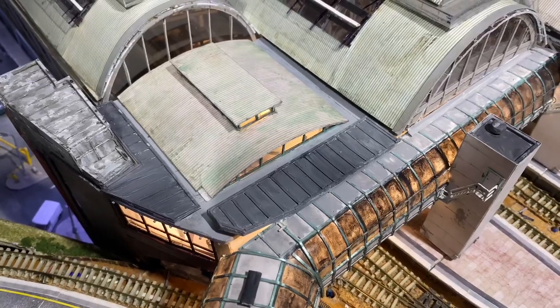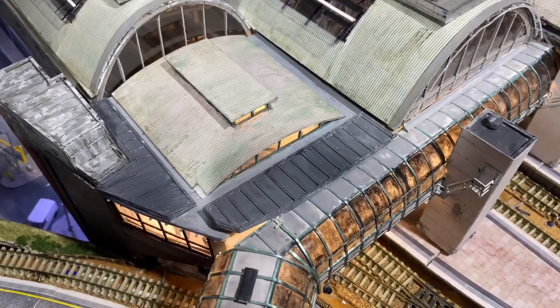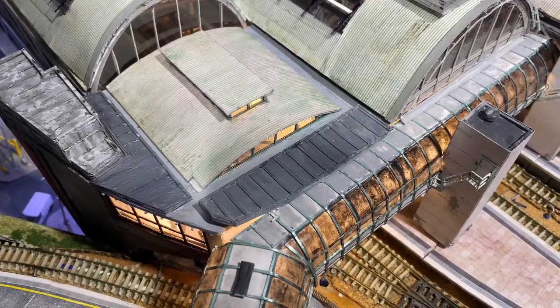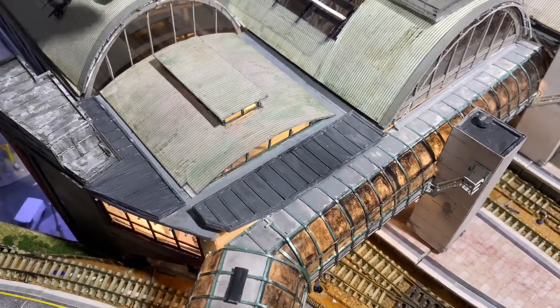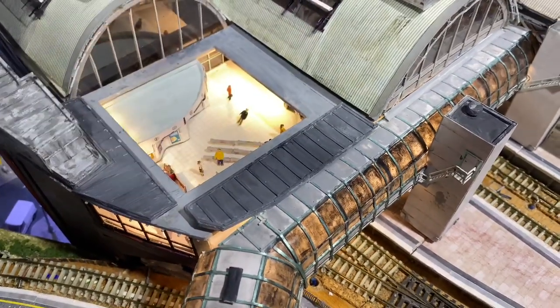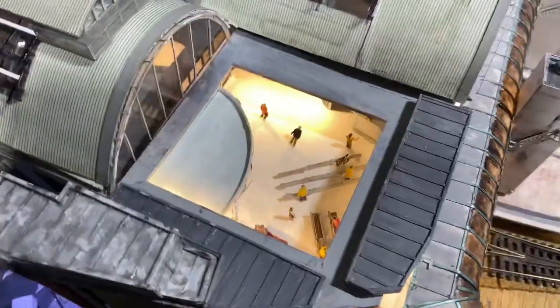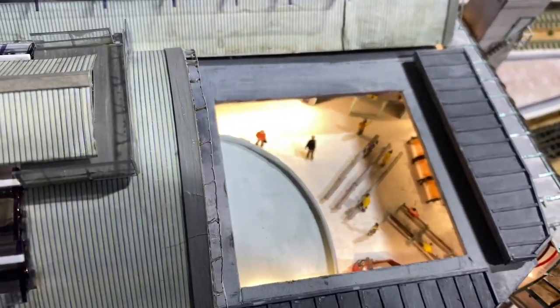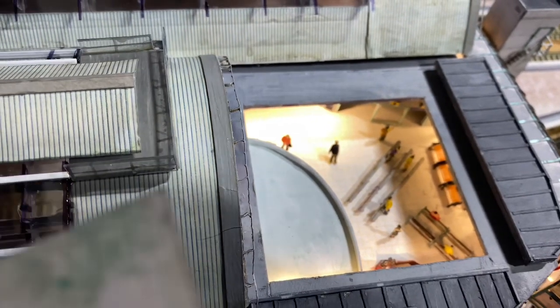Now, when I say a secret waiting room, how can it be secret when billions of people have already been through the station? I mean, here on the model, if I take this lid off, you'll see there's an interior. So I'm going to take you now to the iPad to find out exactly how this was done.